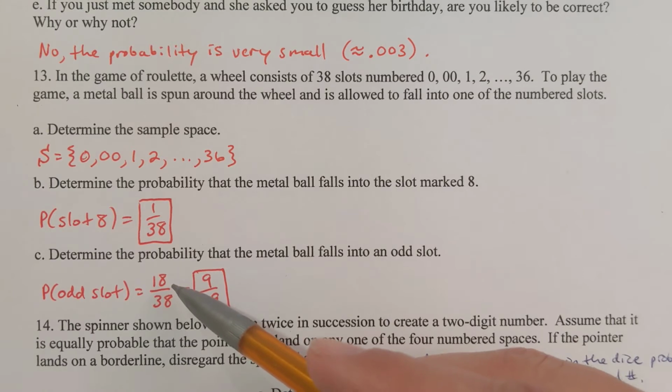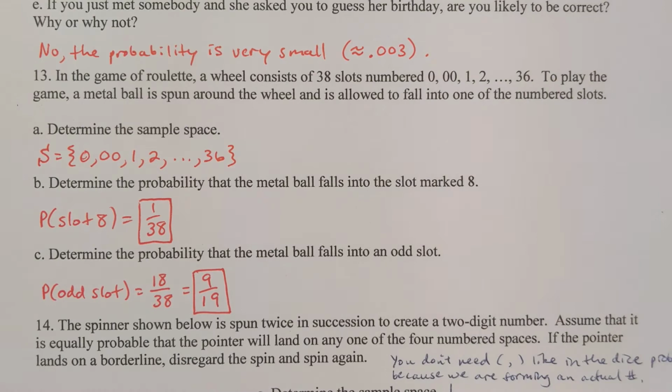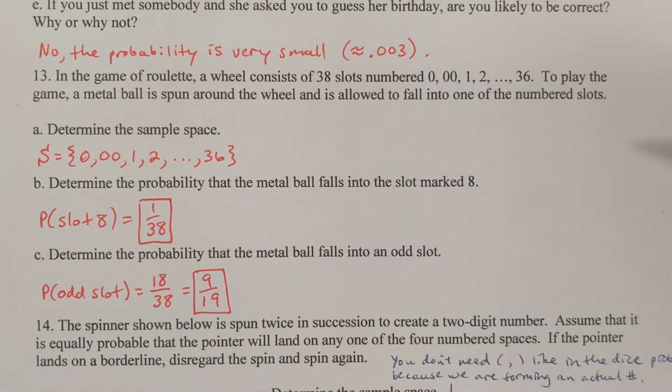So there's 18 even, there's 18 odd numbers. There's 20 even numbers, including 0 and 00, on the roulette wheel. 18 divided by 38 reduces to 9 over 19, so 9 over 19 would be the answer there.